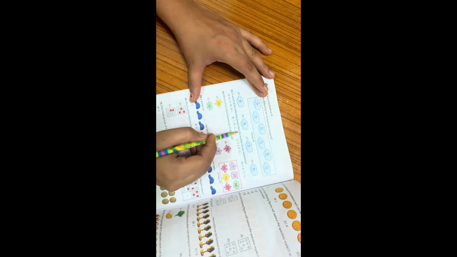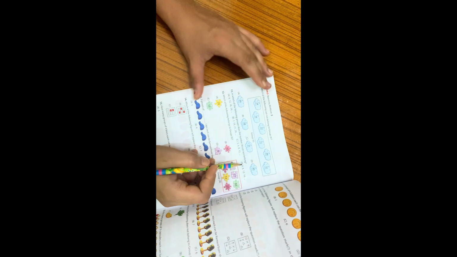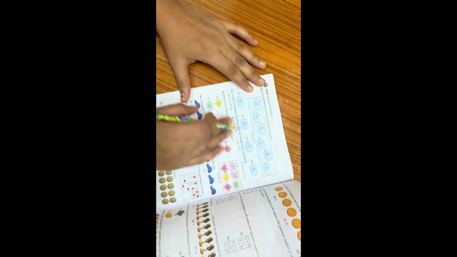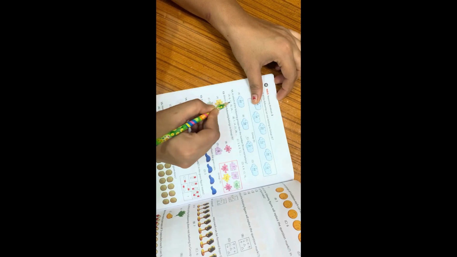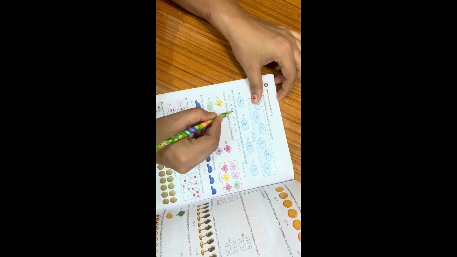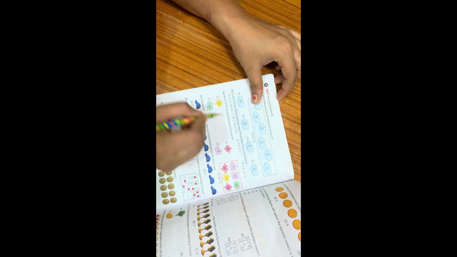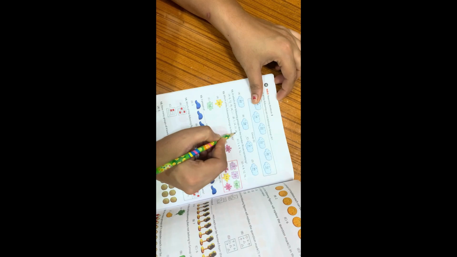Now moving on to question number 11. In which of the following groups can the number 36 not belong? Which doesn't belong to which group? The table of 6: 6, 12, 18, 24, 30, 36. Yes, it belongs. 7, 14, 21, 28, 35, 42.